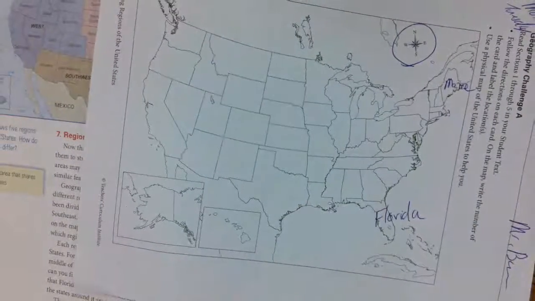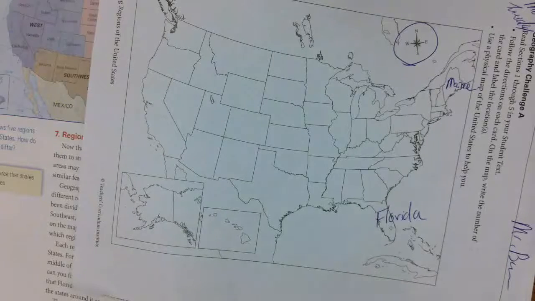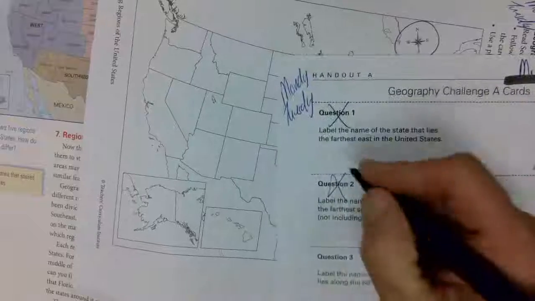You've been watching the news. Florida just got a lot of rain and caused a lot of flooding from Hurricane Sally. All right, I'm done with number 2 here now.